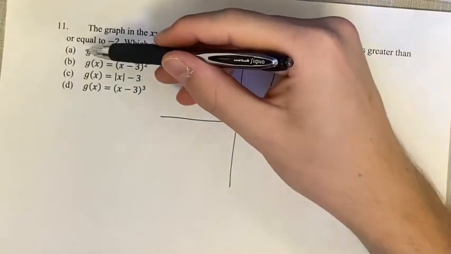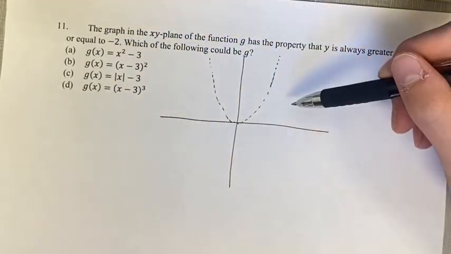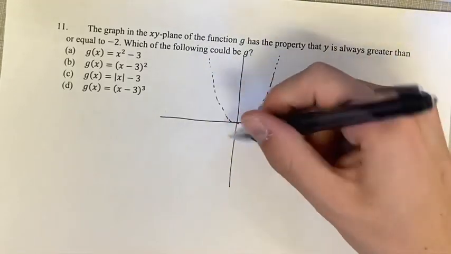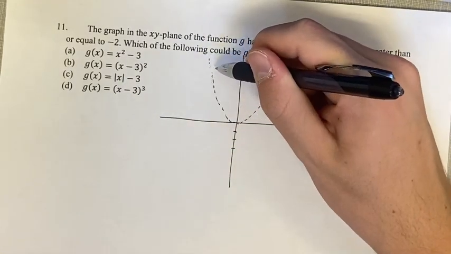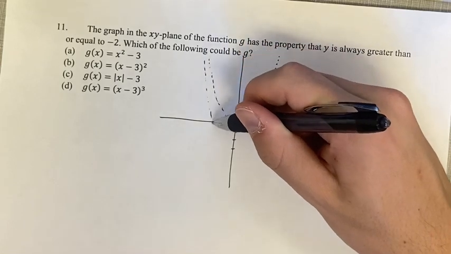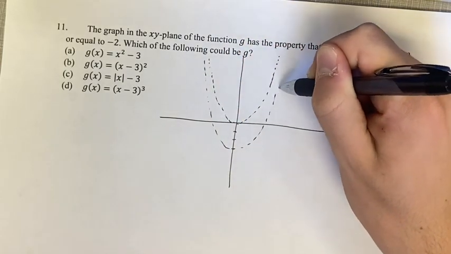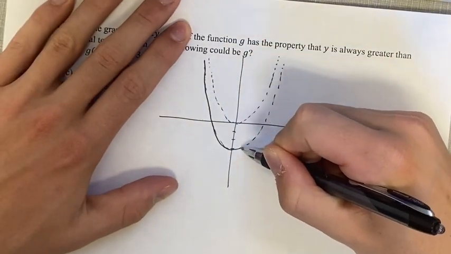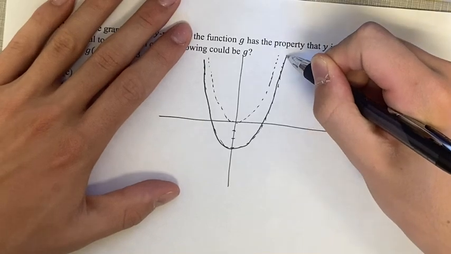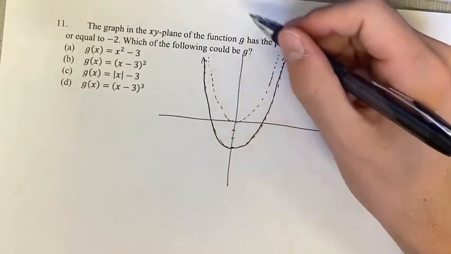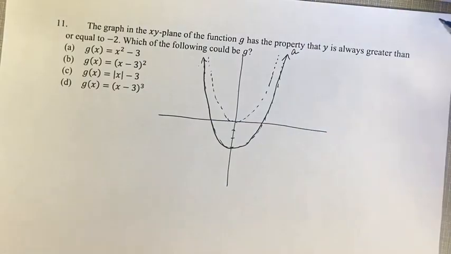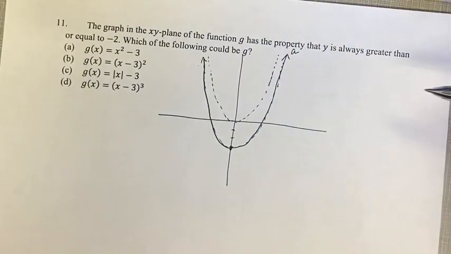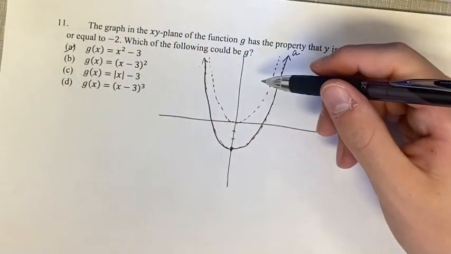So, for this first one, A, g of x is equal to x squared minus 3. This minus 3 is a vertical shift down of 3 units. So 1, 2, 3, and then just the same thing. And this is going to be your A. Put it in bold, or just a solid line instead of the dotted line, so we know this is one of our answers. This is A. Is y always greater than or equal to -2? No, if we look at our y-intercept, it's down at -3, so A is not the case.